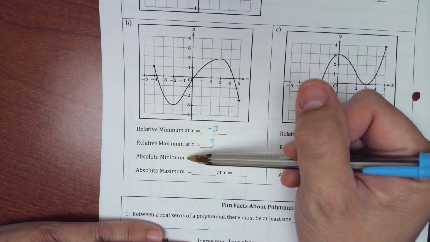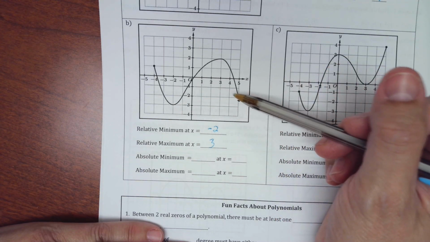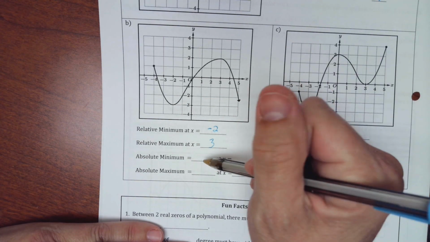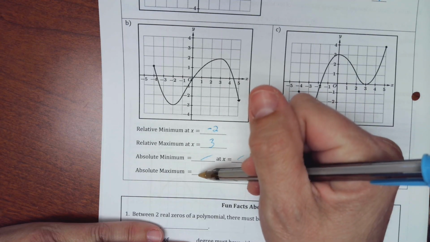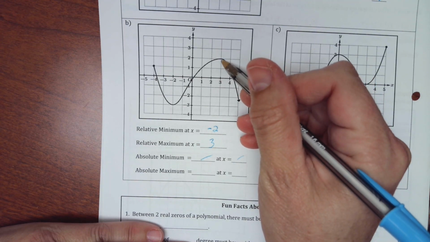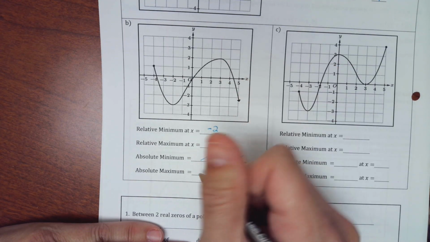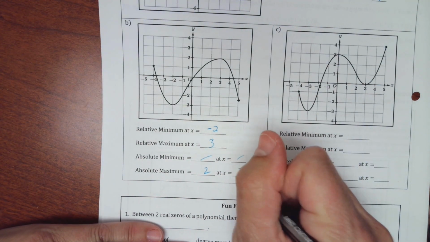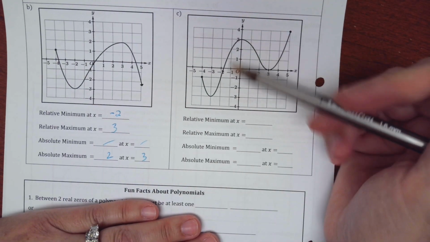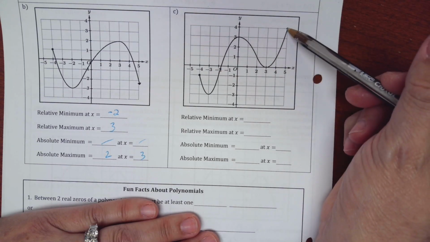And yeah, it can't be relative. So absolute minimum. So is there absolutely a lowest place on the whole graph? No, it goes down forever, so nothing. Absolute maximum, right there. So it is a value of 2. It happens at 3. Okay. All right. This picture, oh, 2 endpoints.